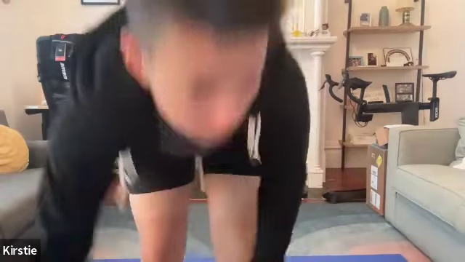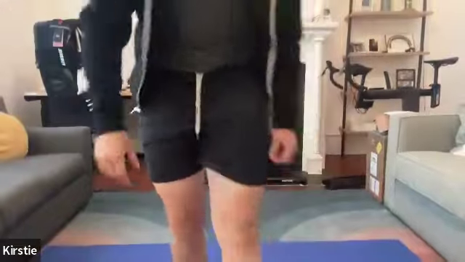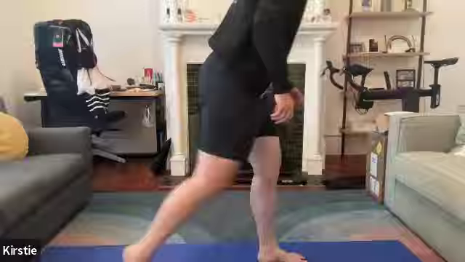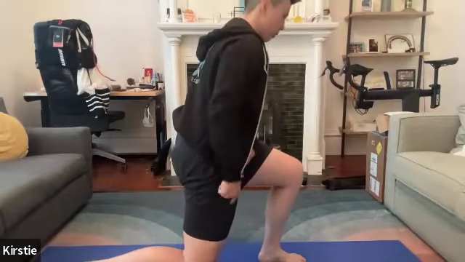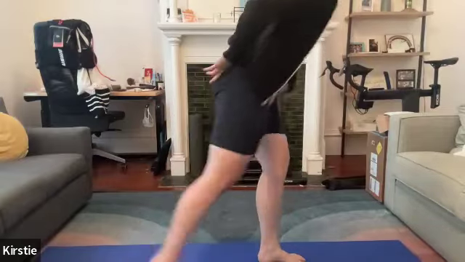8 per side, non-alternating. So staying on one leg for 8 reverse lunges. As we step back, squeeze your butt on the back leg. That might mean you can't get all the way down. That's okay.